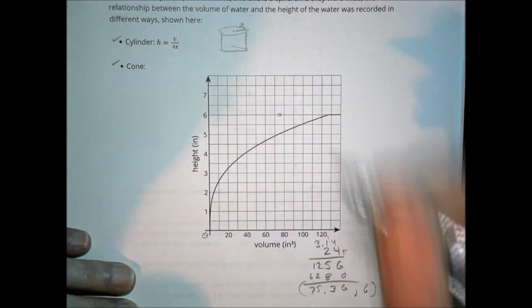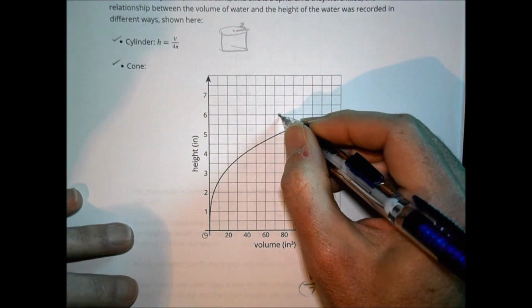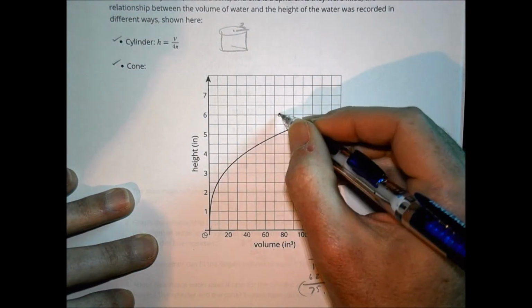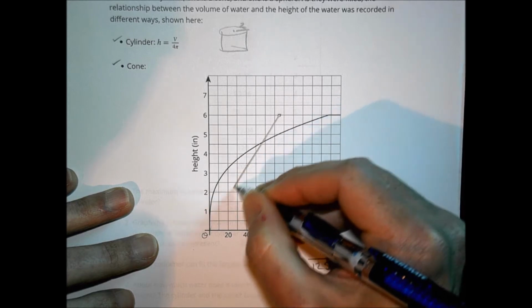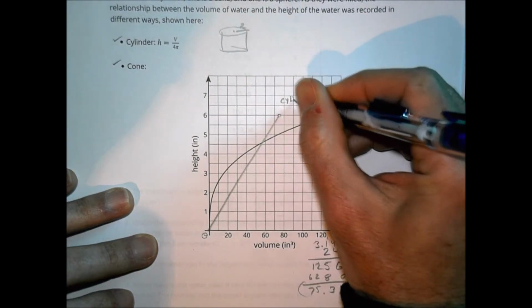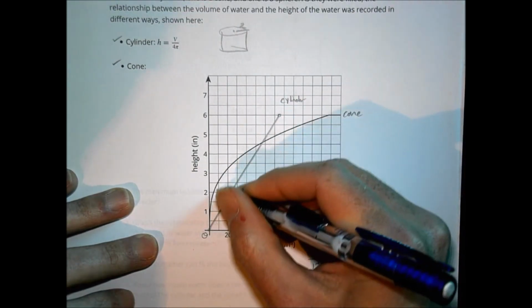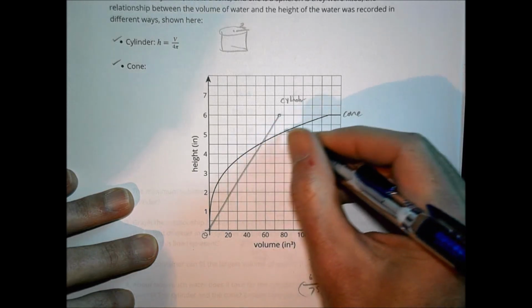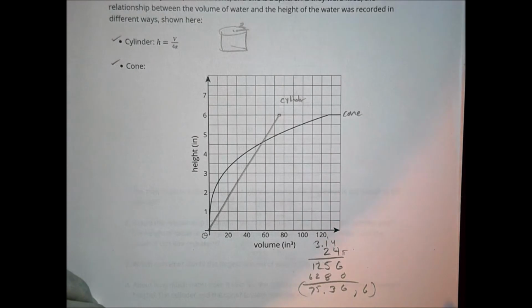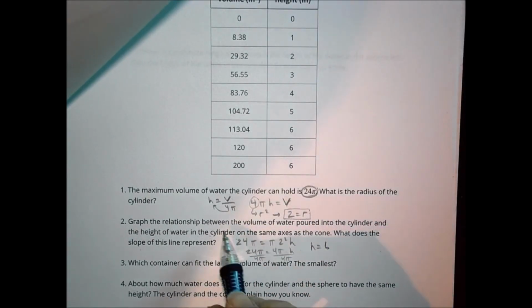That is where our cylinder gets filled. Now it's going to fill at a constant rate, it said. So we're going to draw a straight line from here down to the origin there. Alright, and that's our cylinder. Just adding it on there. Here's our cone. You can see it fills up slowly and then starts to kind of taper off there. That's our cone. Okay, so the question was, sorry, first it says graph the relationship, so we graphed that there, no problem.